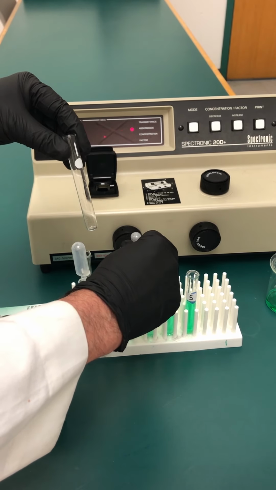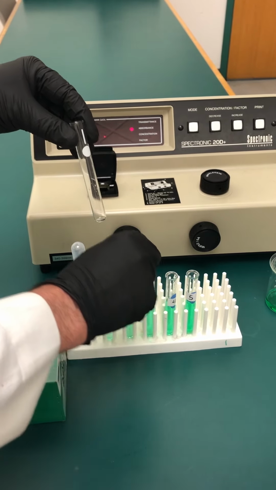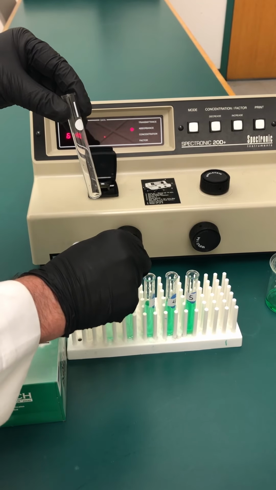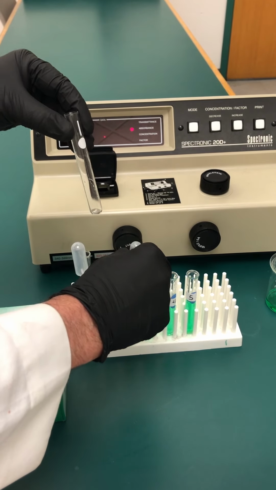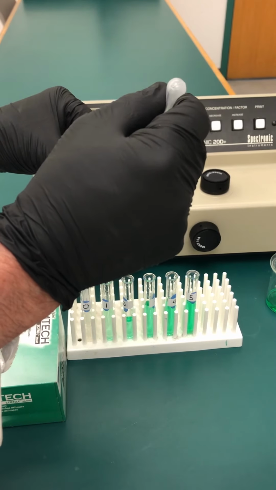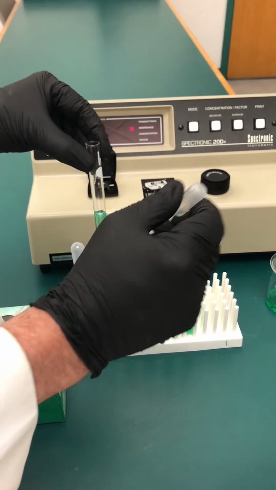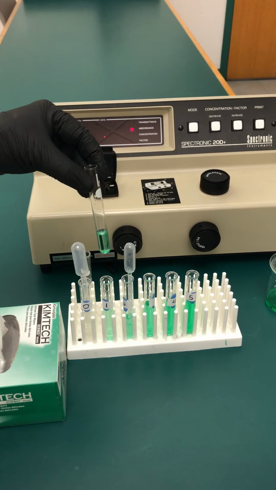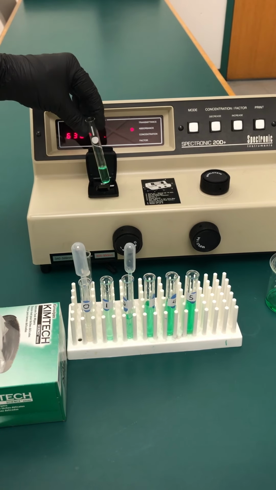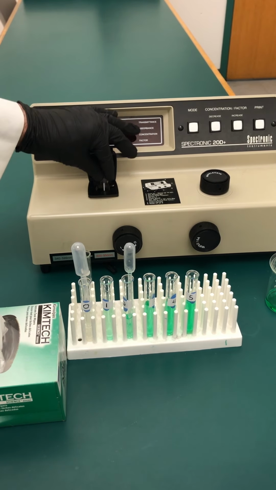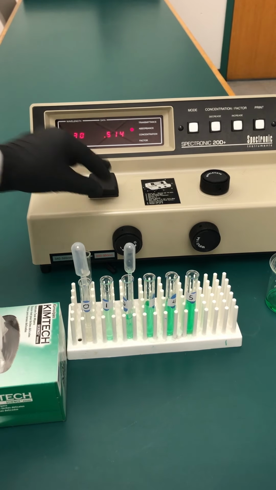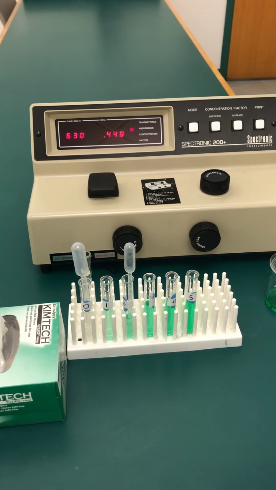Now remember, I want to mix it a little bit to make sure that it was properly mixed before, properly formed in the solution. And then I'm going to put it in the cuvette, leave the dispenser pipette in the test tube, line up the cuvette again with the chamber, close the door, and let's see what it says.